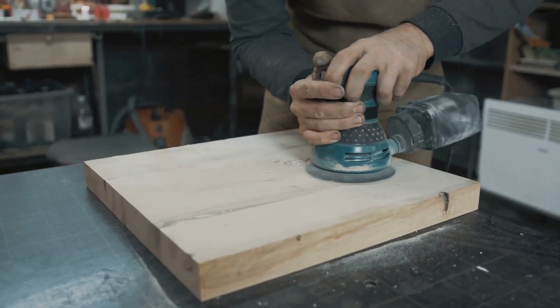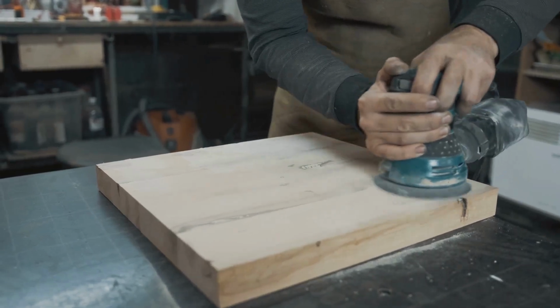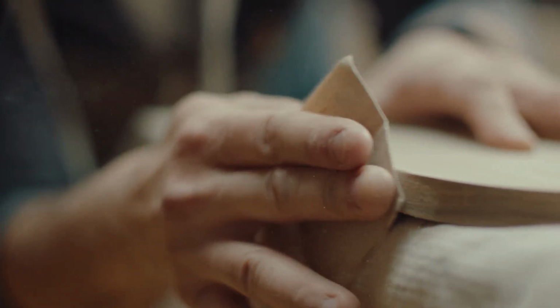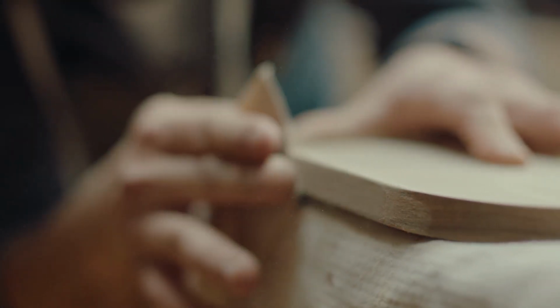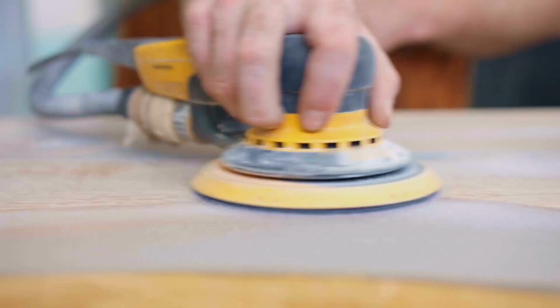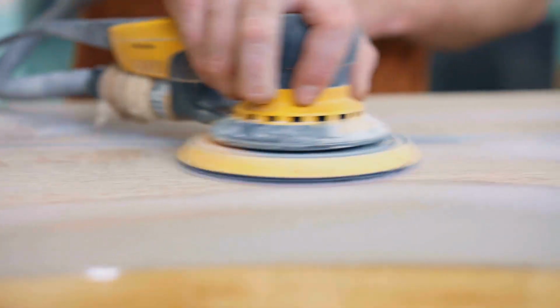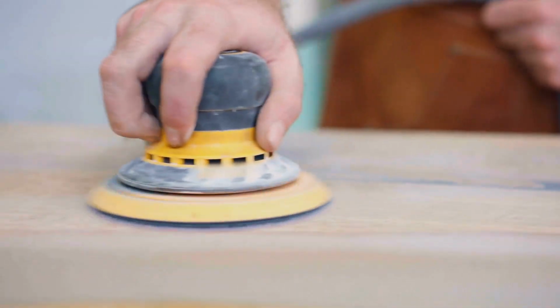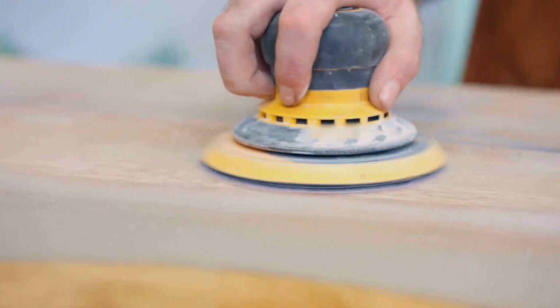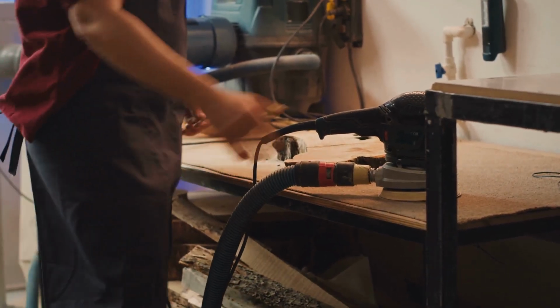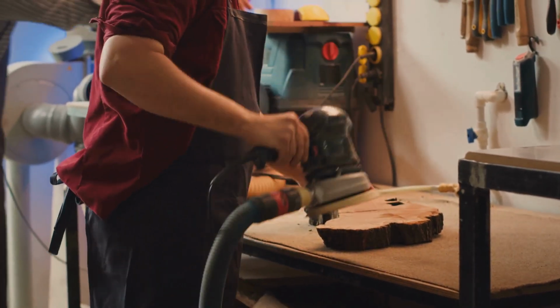Section 4. Sanding slip-ups. Common problems and how to fix them. Sanding issues are common, but understanding their causes can help you avoid or fix them. One problem is sandpaper clogging, which occurs when wood dust or other particles get trapped between the abrasive grains. To prevent clogging, use a dust extraction system and avoid excessive pressure.